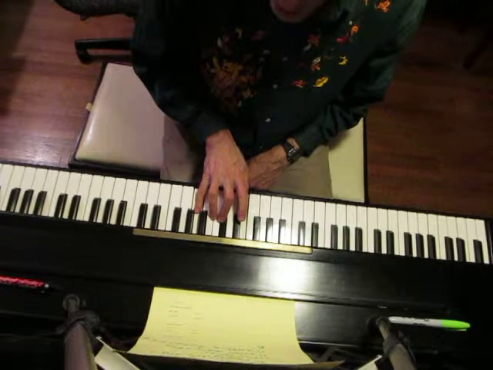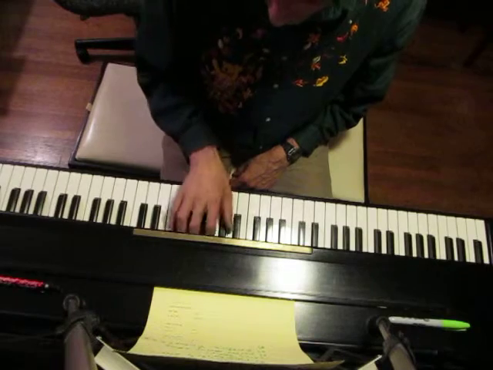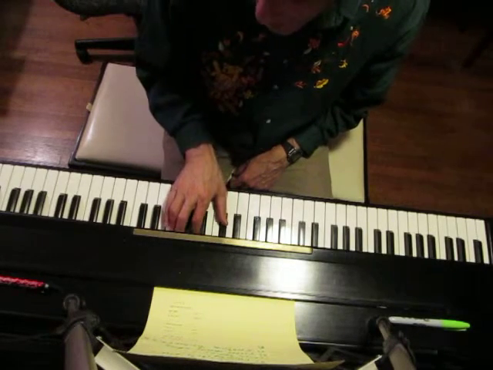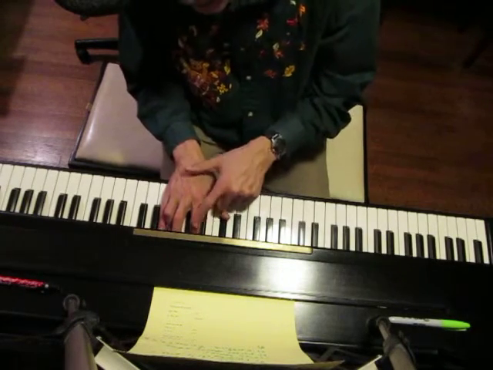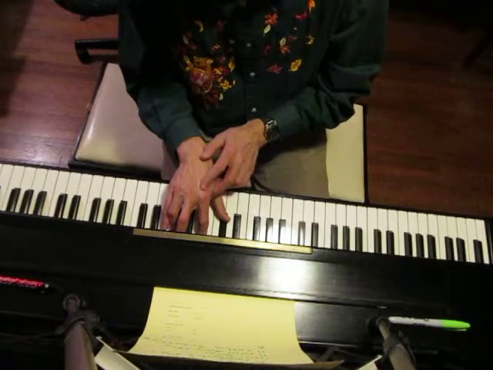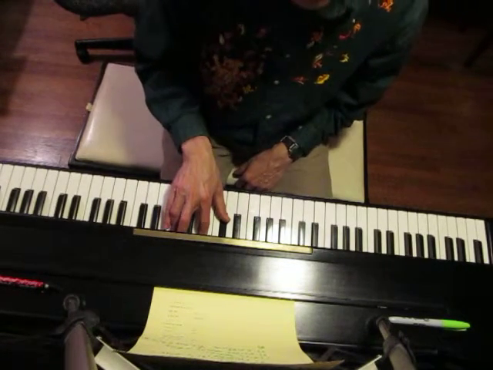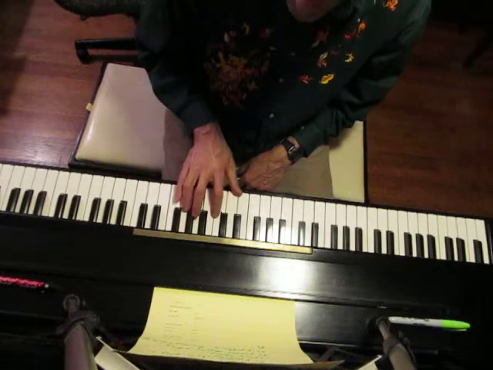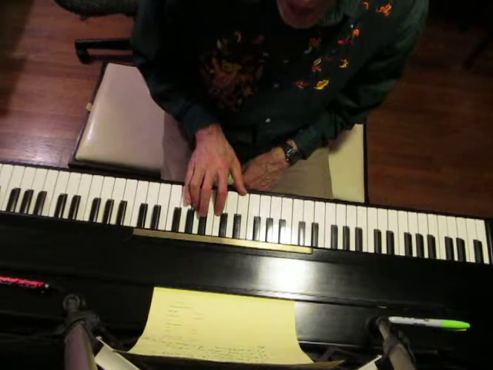Okay, and that goes for all chords. An E flat chord would be an E flat major, but if you bring this G down to a G flat, that's an E flat minor. So you bring the third down a half step to make a major into a minor.